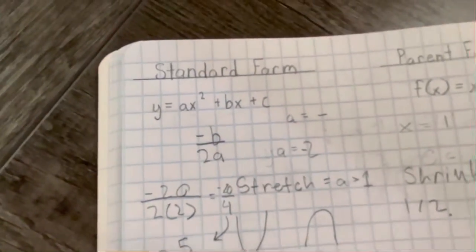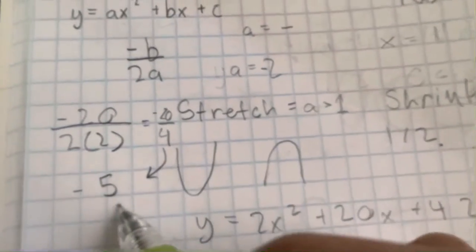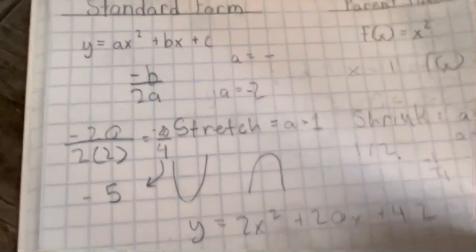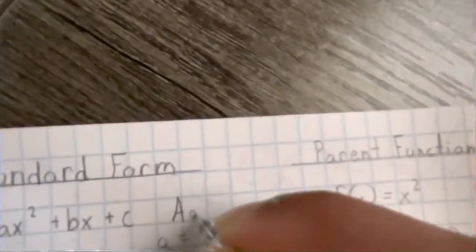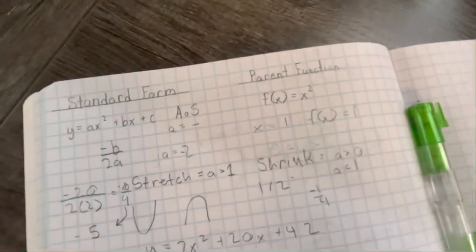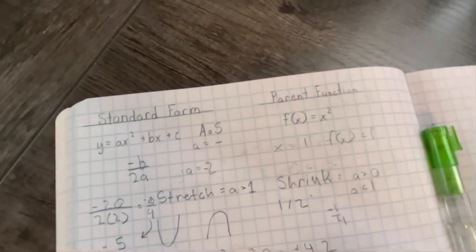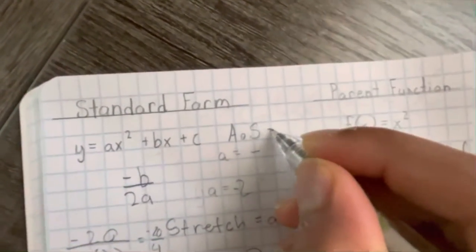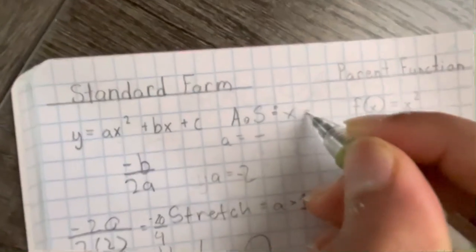So our x value for the vertex is negative 5. This is more commonly known as the axis of symmetry, abbreviated AOS, which is where the parabola reflects itself. So our AOS in this case is x equals -5.